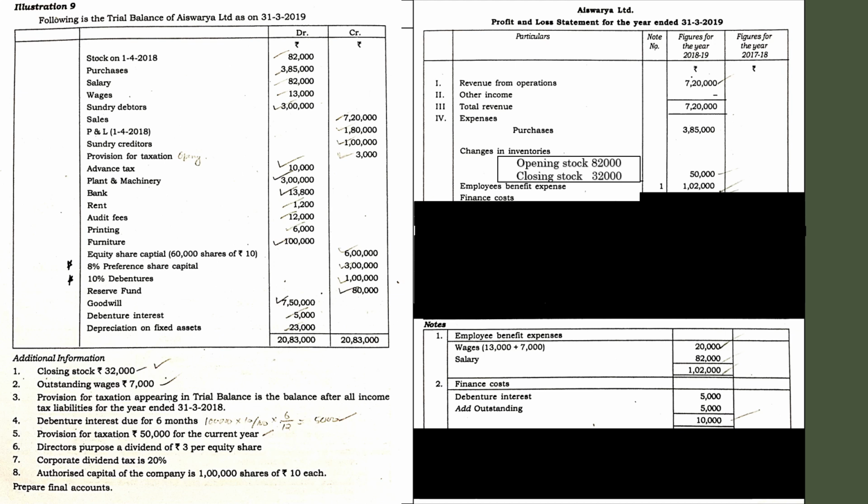So what is meant by 8% of preference share capital? That means the dividend has to be provided by the company to the preference shareholders. Even if it is not mentioned in the question, you still need to find the dividend amount. Next one, 10% of debentures. It means you have to pay 10% interest on this 1 lakh rupees.